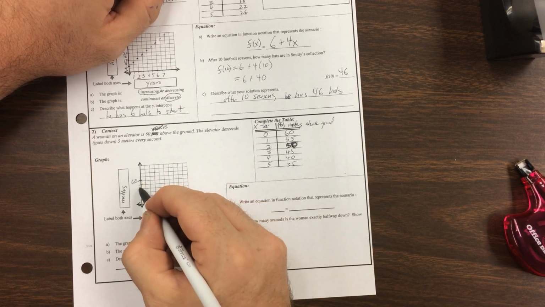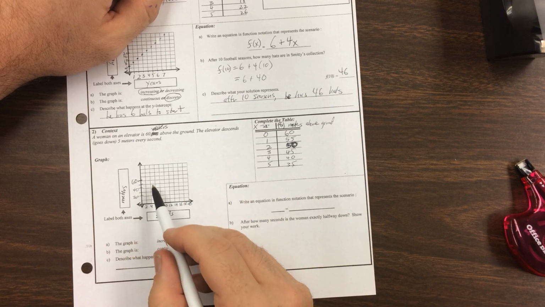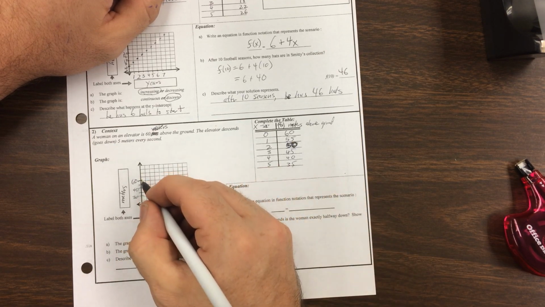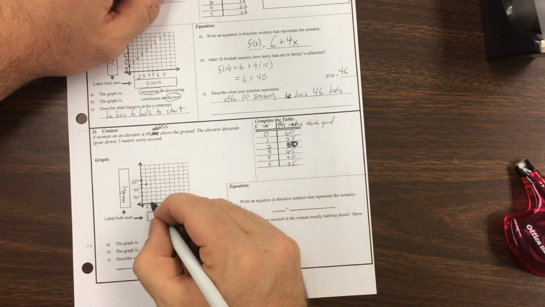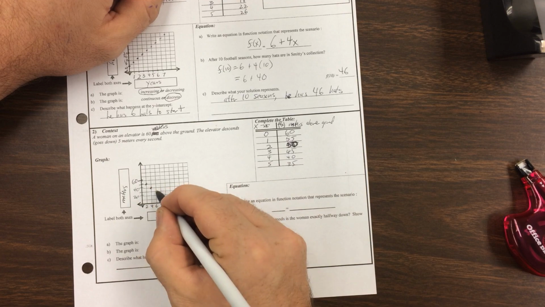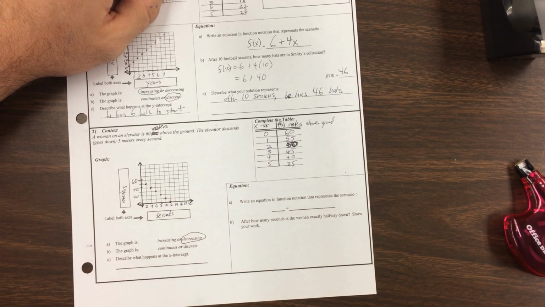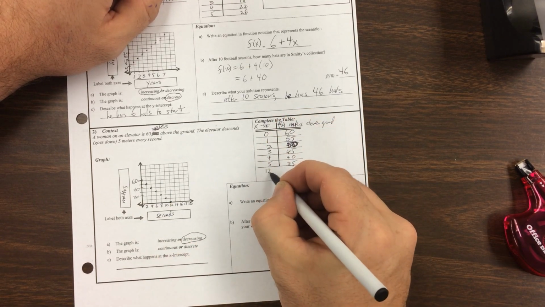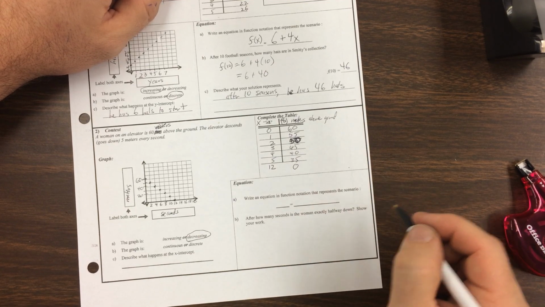So this is 40, 20. So 1 second is 55, 2 seconds is 50, 3 is 45, 4 seconds is 40, and so on. And this is going to actually tell us, bam, right there, 12 seconds. So that means at 12 seconds we know that we should get 0 meters.